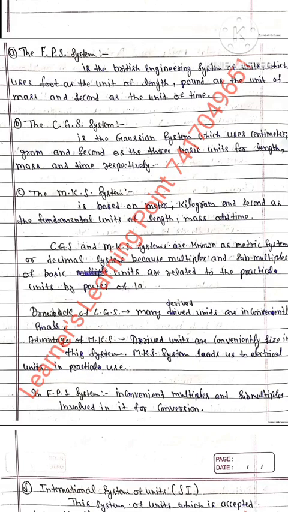The third is the MKS system. The MKS system is based on meter, kilogram, and second as the fundamental units of length, mass, and time. CGS and MKS systems are known as the metric system or decimal system because multiples and submultiples of basic units are related to the basic unit by powers of 10.